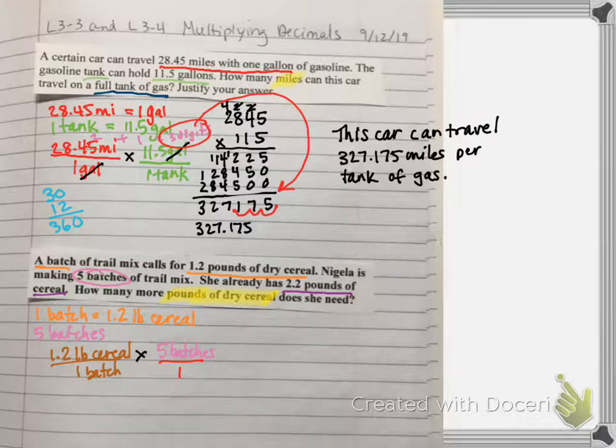Now, I have 1 digit after the decimal point in the first guy, none in the second guy, so I'm going to get 1 digit after the decimal. So I'm going to go ahead and estimate here. My number is about 1 times 5. So I'm going to get somewhere in the neighborhood of 5. Okay, so now I'm going to go ahead and work on this.